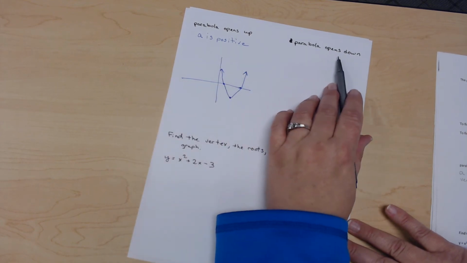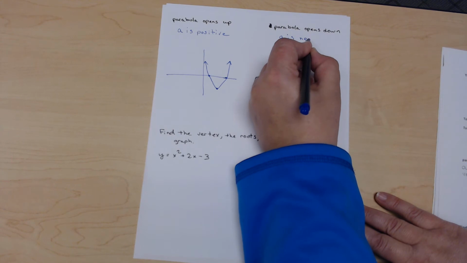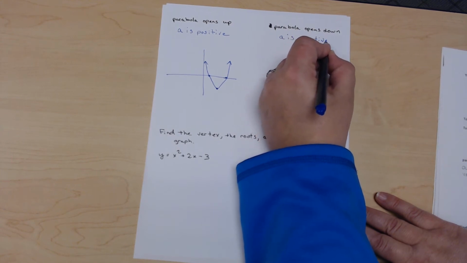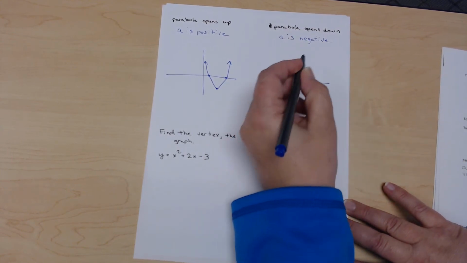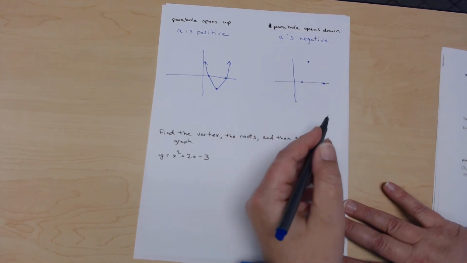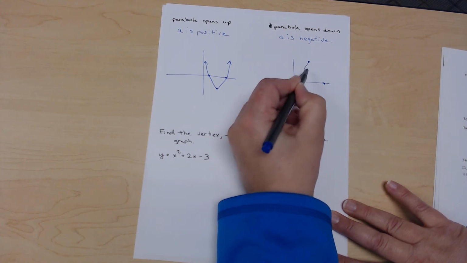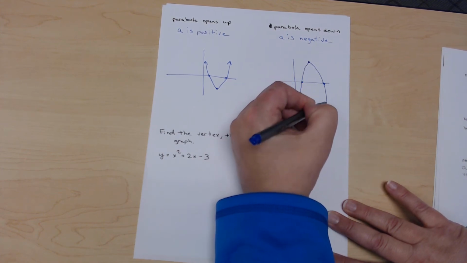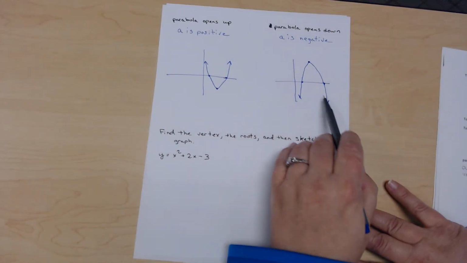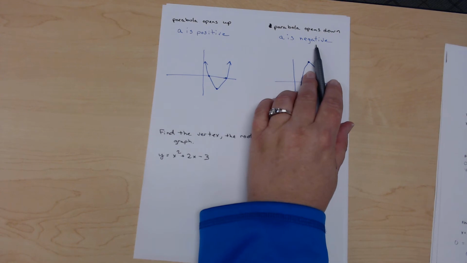Okay, how do we get a parabola to open down? A is negative. A is negative. All right, but let's also take a look at the graph. If this is your vertex and your zeros are here, you don't have much choice, right? The parabola has to start at the vertex and go through the zeros. Maybe I didn't draw this one quite great, but then it's going to have to open down. But a will also be negative. That's kind of a little hint.